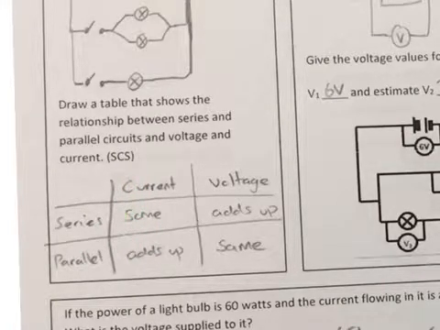And once we know that current is the same in a series circuit, then current in a parallel circuit must split up and add up at the end to the supply current. Same with the voltage. If current is the same in a series, then voltage must add up in a series. Therefore, voltage must be the same. So it's like that crisscross effect. So if I get a pen, so that crisscross effect there.